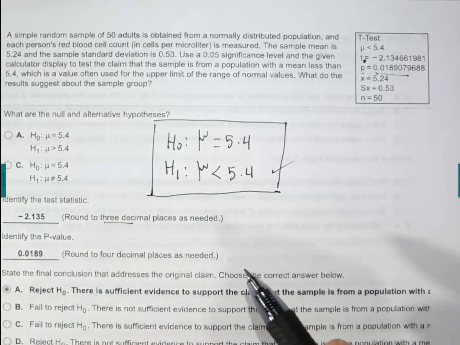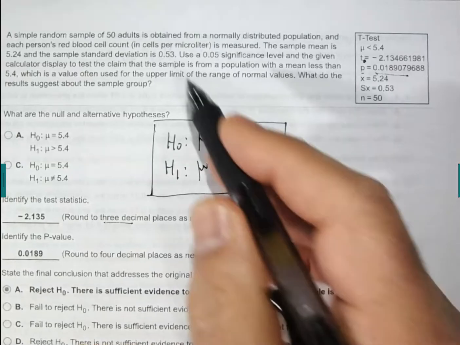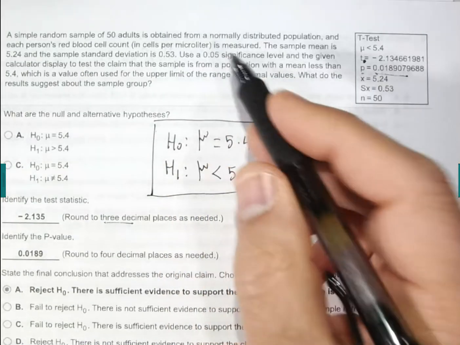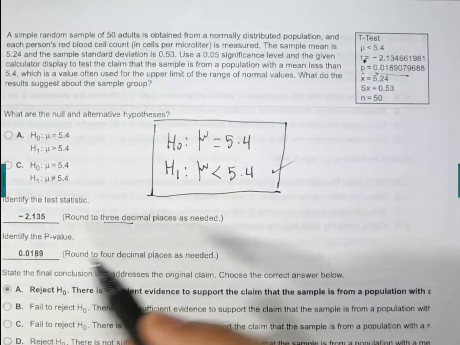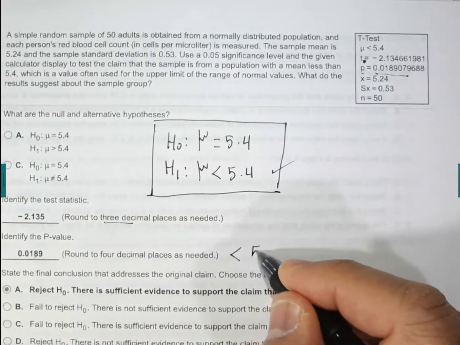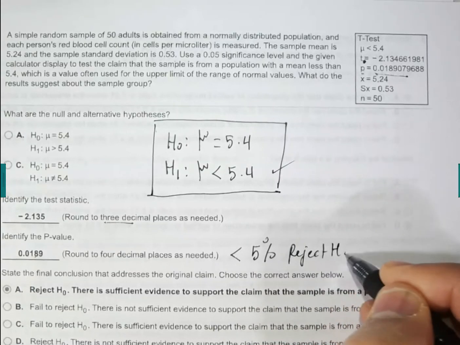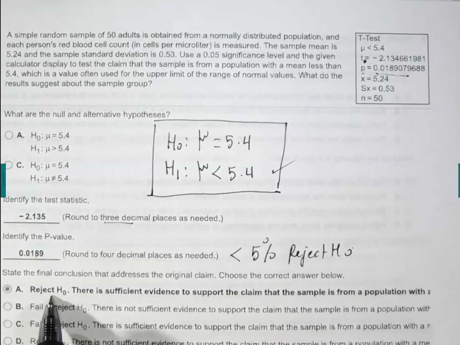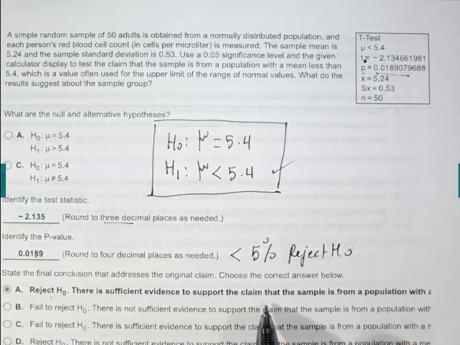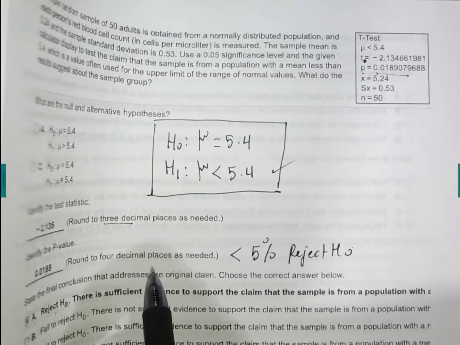And then you want to write the final conclusion. What is alpha? Alpha is 5%. Since the p-value is less than 5%, you reject H0. And let's choose the correct answer. Reject H0, and there is sufficient evidence to support the claim that the mean is less than 5.4. So here you didn't need to do any work because we provided you with the output. Next question.